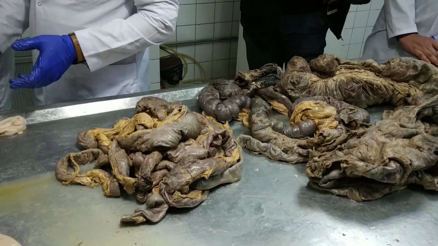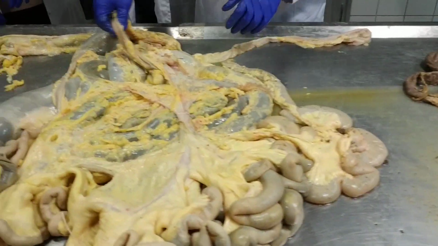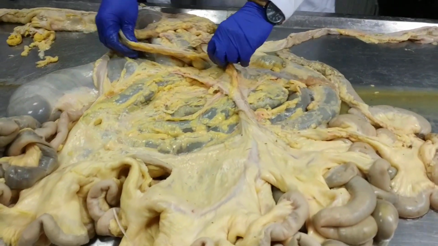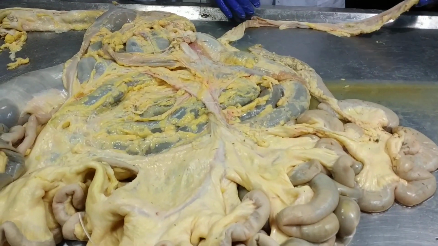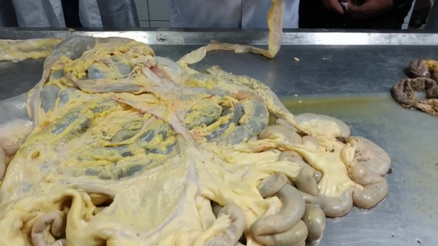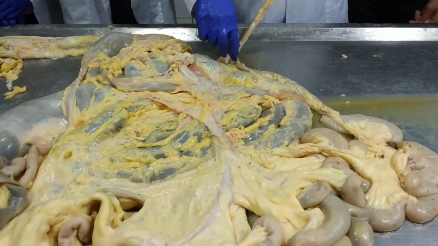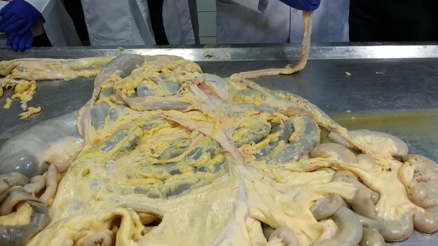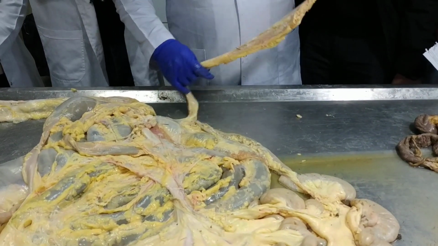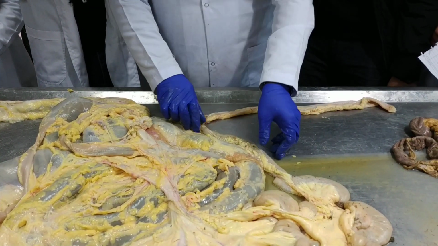In ruminants, you see here, most of the structures are the same. This is the duodenum. This is the descending part of the duodenum, and this is the ascending part.